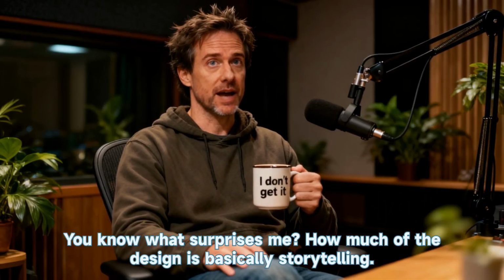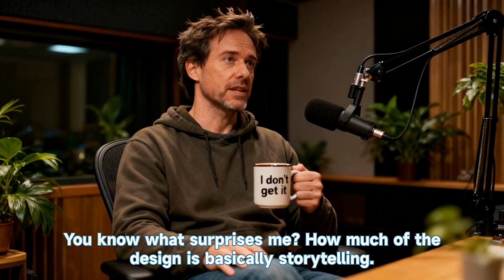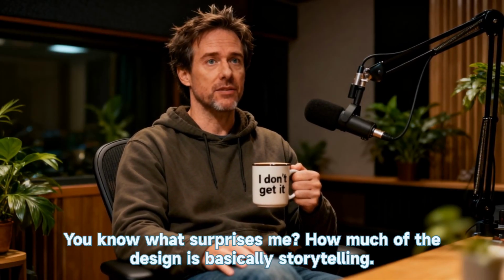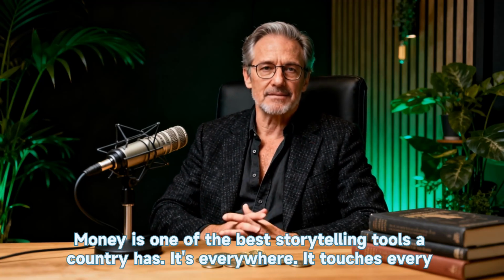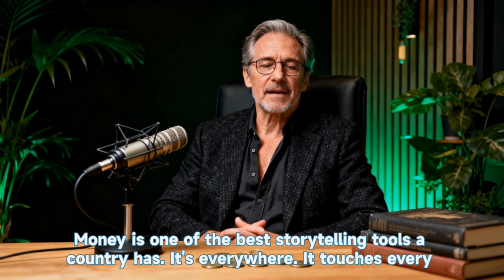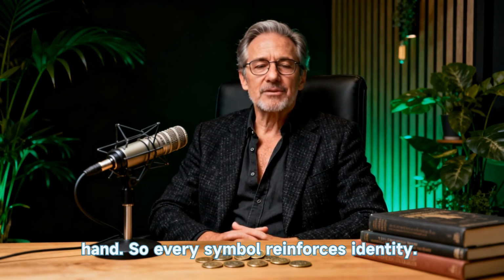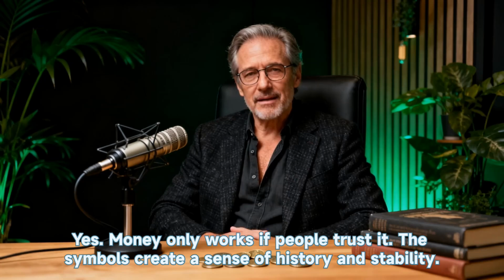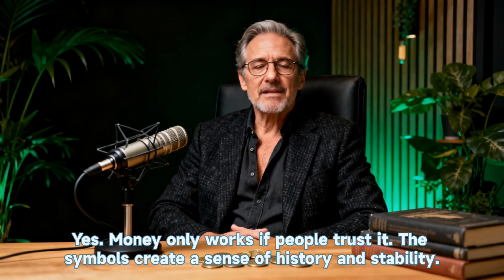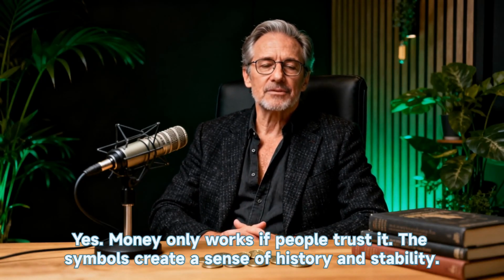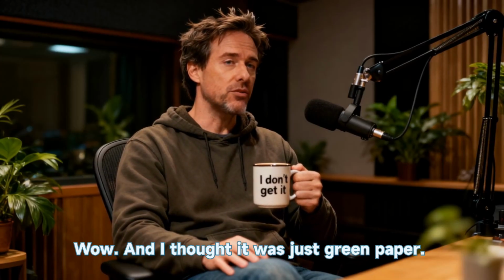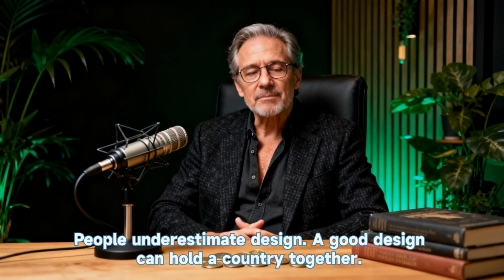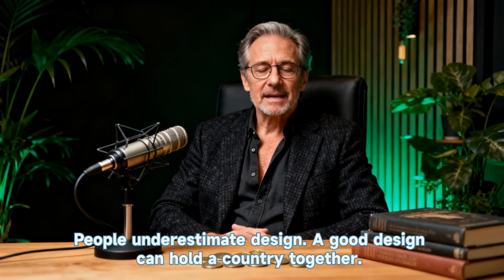Exactly. You know what surprises me? How much of the design is basically storytelling. Money is one of the best storytelling tools a country has. It's everywhere. It touches every hand. So every symbol reinforces identity. And also trust? Yes, money only works if people trust it. The symbols create a sense of history and stability. That makes people comfortable accepting the bill. Wow, and I thought it was just green paper. People underestimate design. A good design can hold a country together.